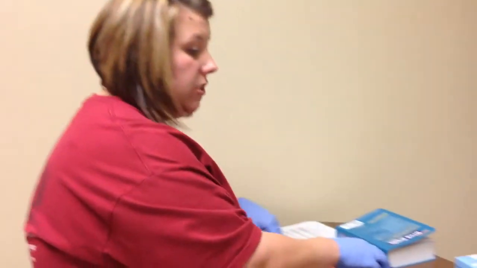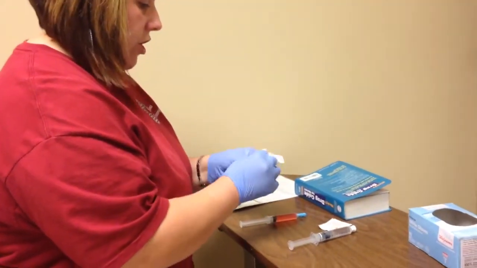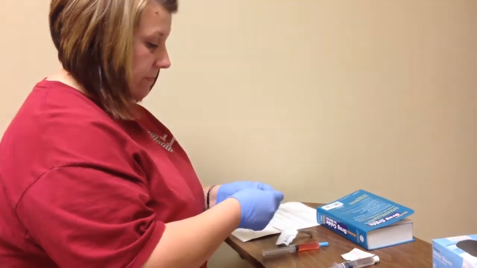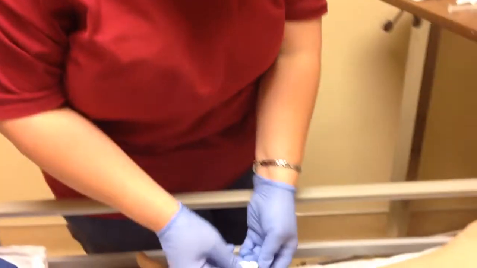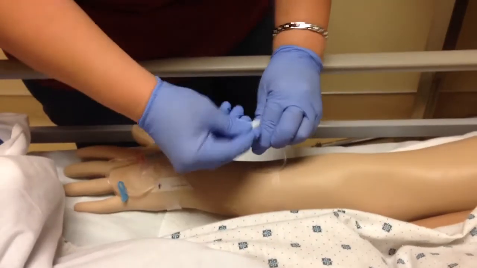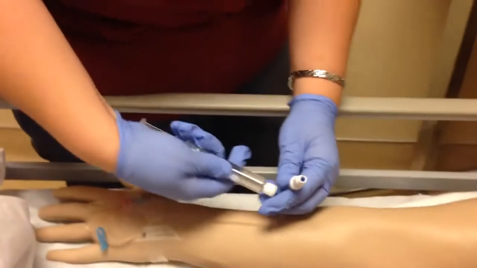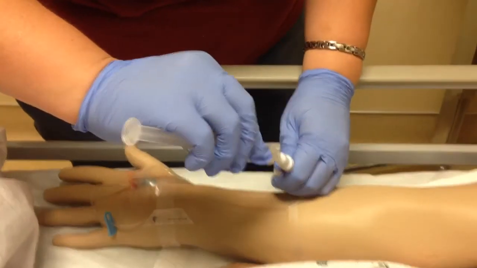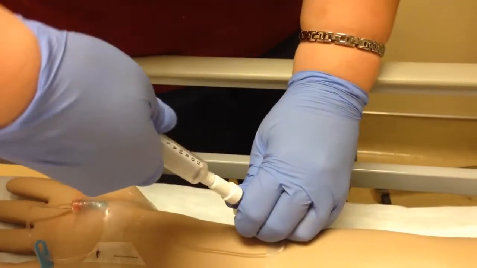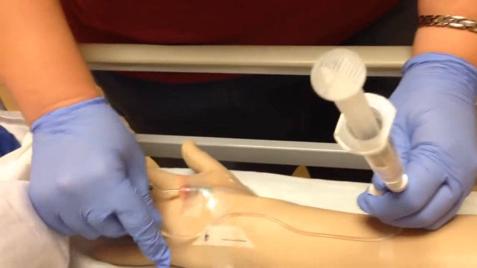Okay, so Mr. Dunn, we're getting ready to administer your medication. So the first thing I'm going to do is swab the alcohol. I'm going to get my saline syringe. I've got to unclamp.